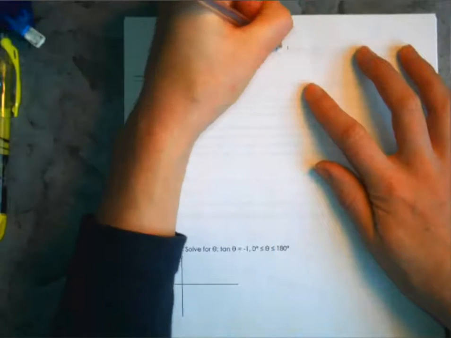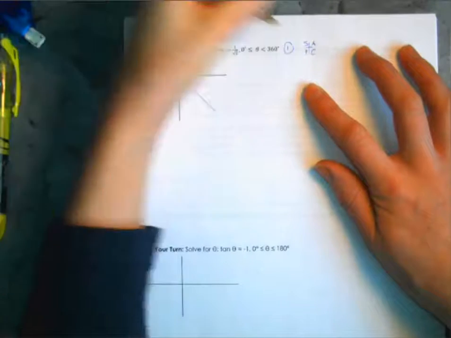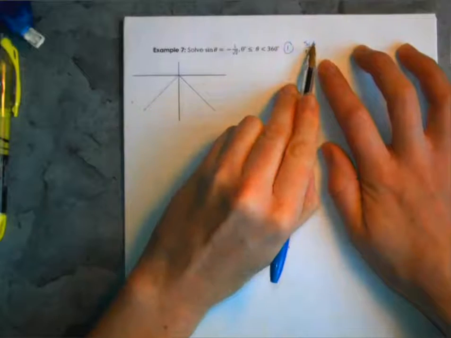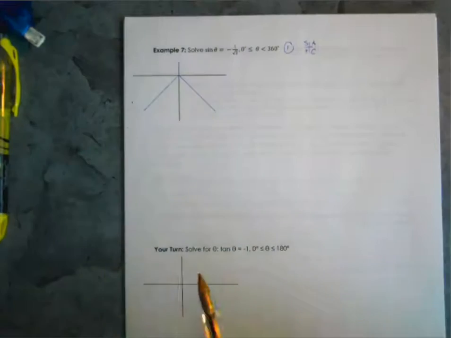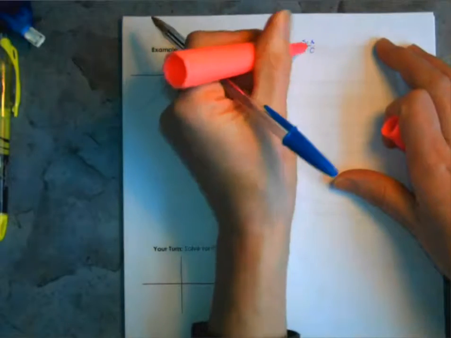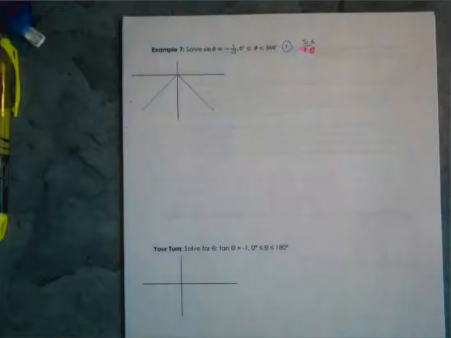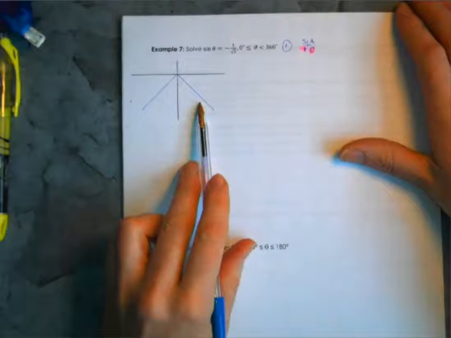So again, first step, use the CAST rule. So in which quadrants is sine negative? Well, we know that it's positive when all are positive, and in quadrant 2, sine is positive. So then the 2 where it would be negative is the one where only tan is positive and only cosine is positive. So we know we're going to have our angles in quadrant 3 and 4.